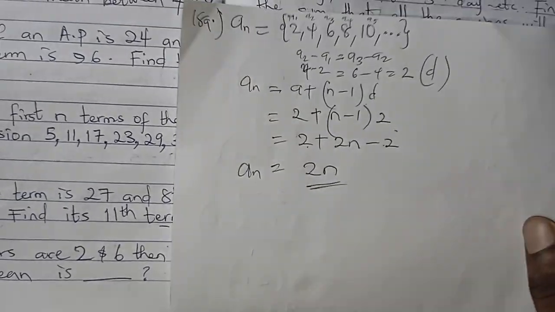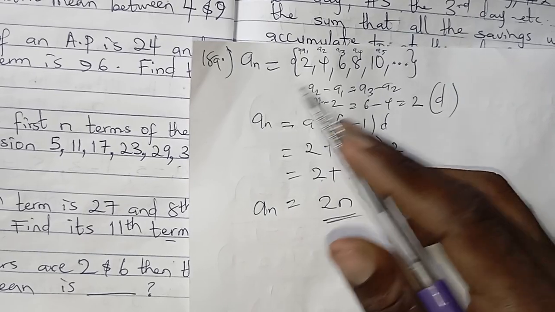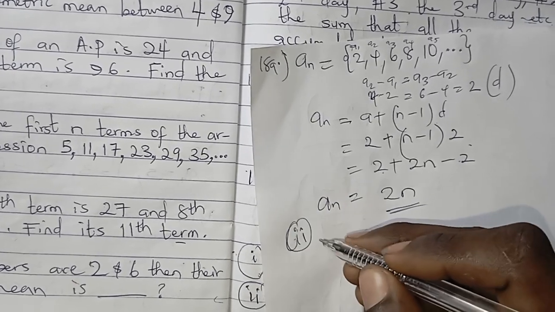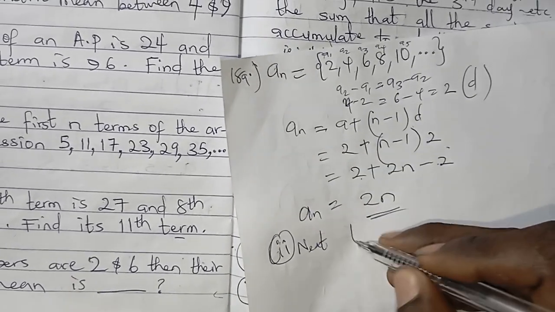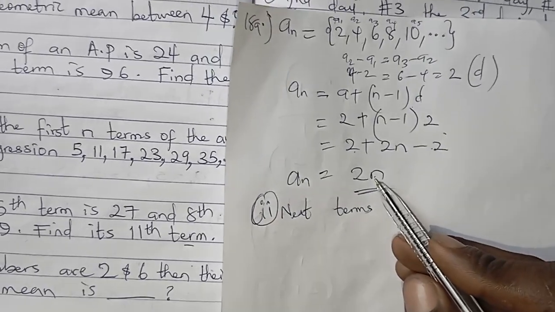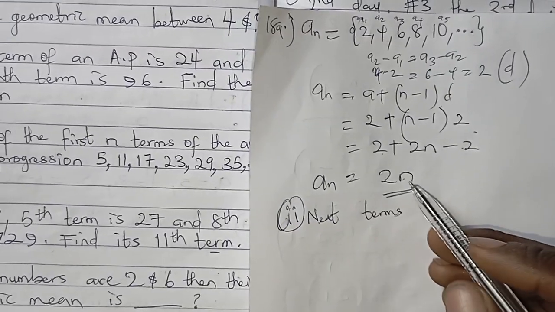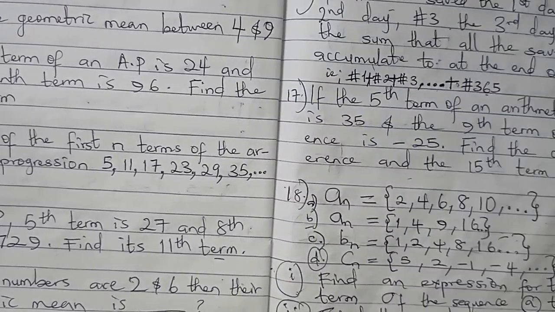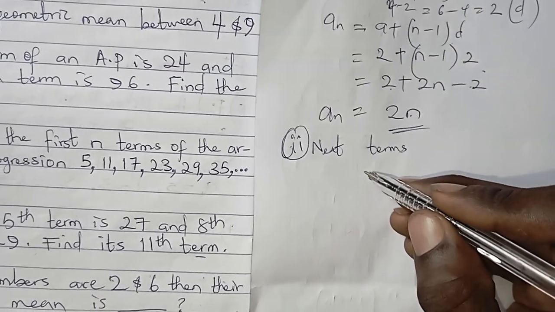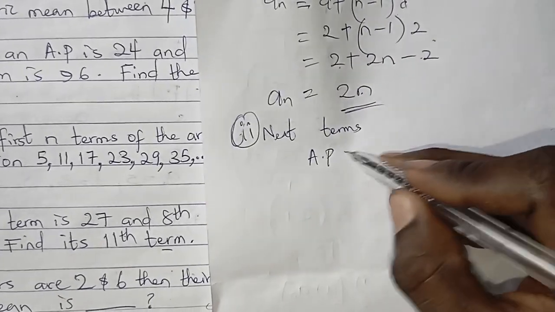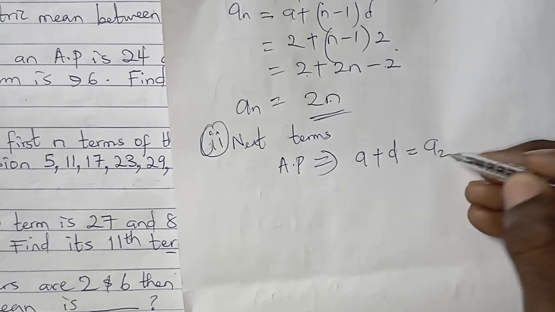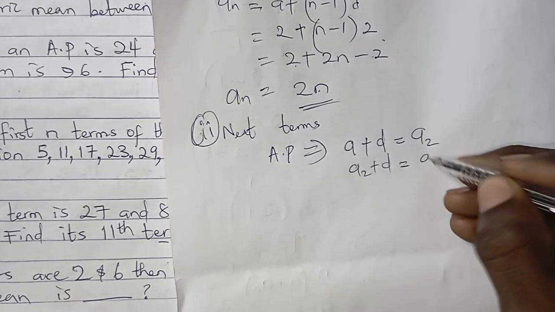The next two terms. So if we are to find the next two terms, instead of coming here to be substituting n with anything, because we don't know what this n actually is, the best thing to do, since they didn't give us that, is simply to come here and say AP is that type of sequence where the first term plus the common difference gives you the second term, and the second term plus the common difference gives you the third term.